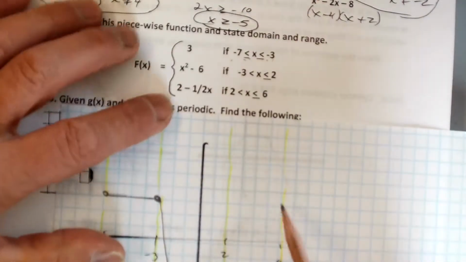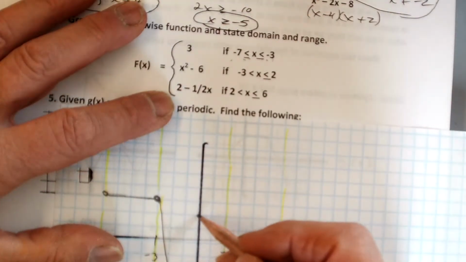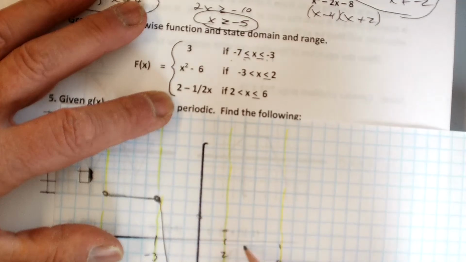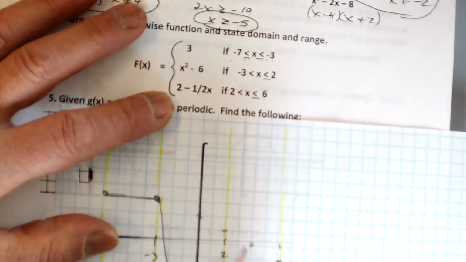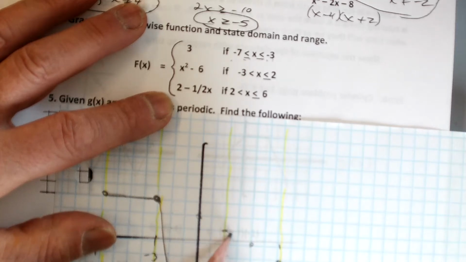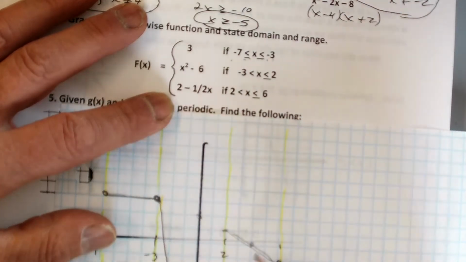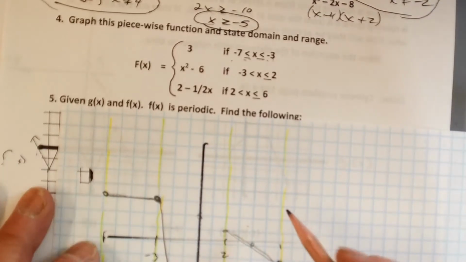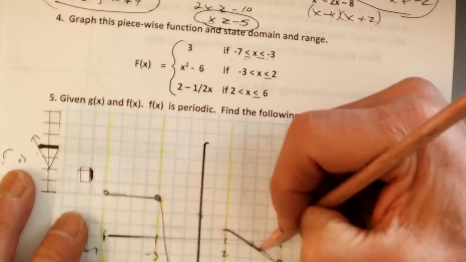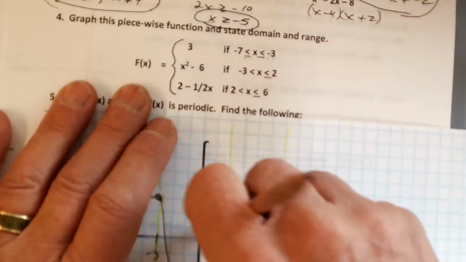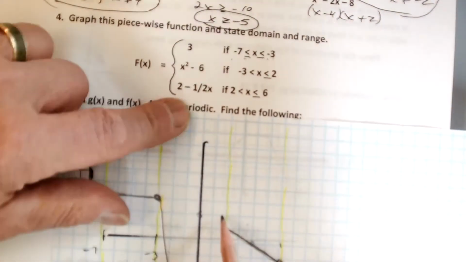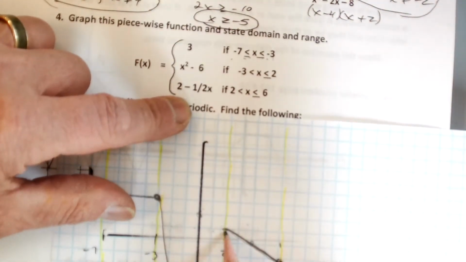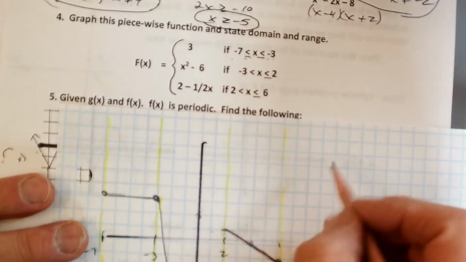And then finally, 2 minus 1/2 x, start at 2. Down 1 over 2, down 1 over 2, down 1 over 2. And so then this graph looks like this between 2 and 6. Now these aren't connected, but they don't have to connect. And there it is. Okay, so there is my graph. Oh, I'm off. No, I'm not. 2, down 1 over 2. I got it.